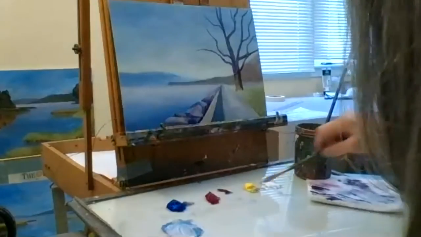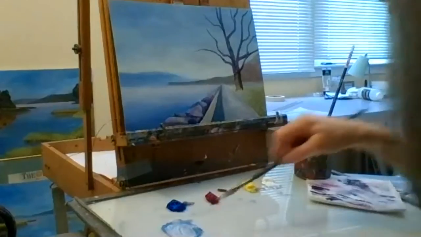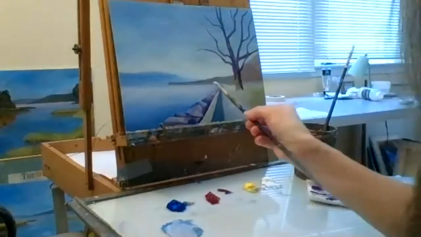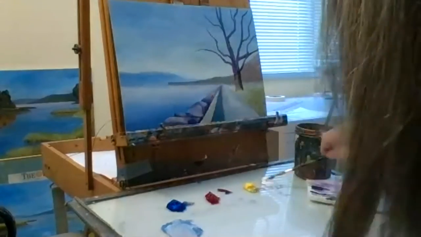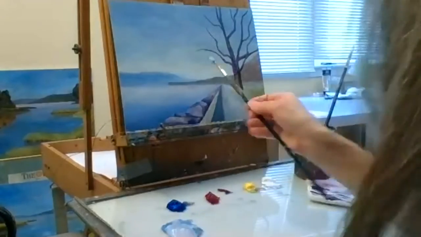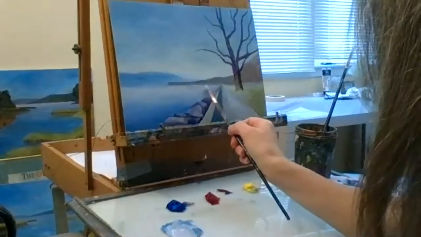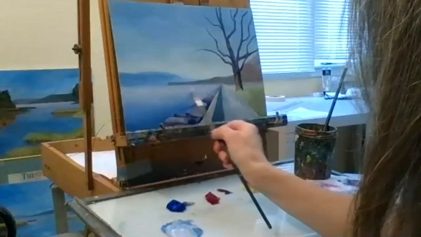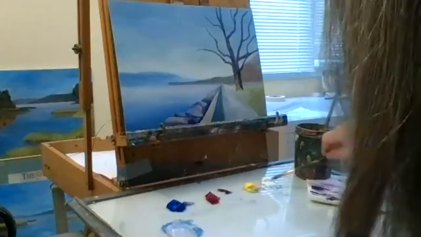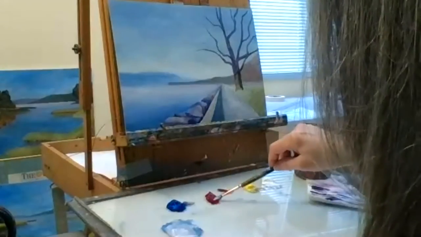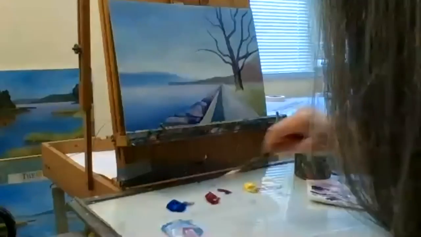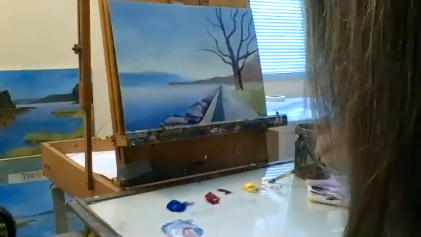and add a little bit of red to my mix. Not too much, just a little pink. And make sure it's still light in color. And add this at the top here. Ooh, too pink, too pink.